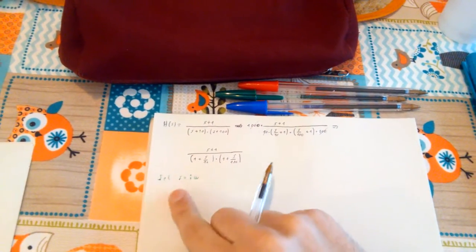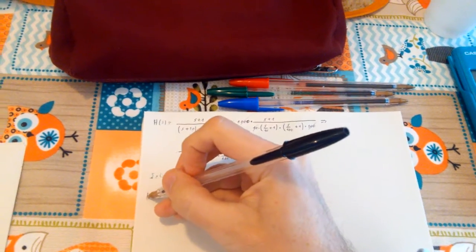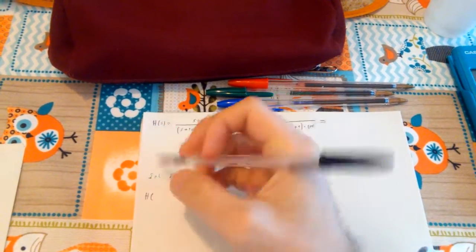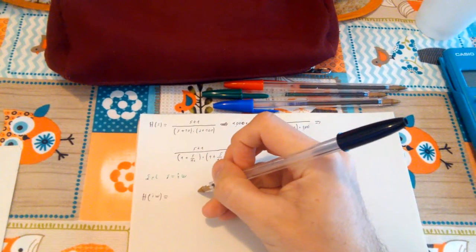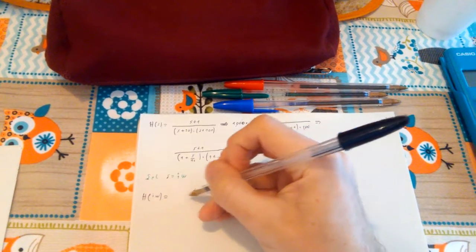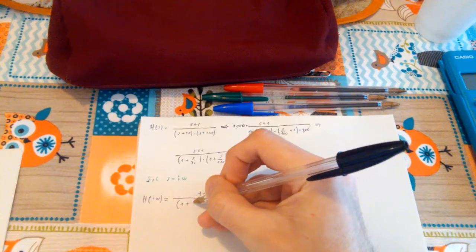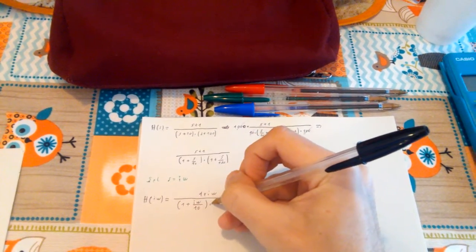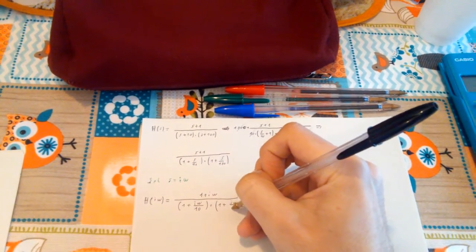Anyway, we set s equal to i omega. So what do we have? Well, in this case we're going to have H no longer in terms of s, but in terms of i omega, which is essentially 1 plus i omega over 1 plus i omega over 10 times 1 plus i omega over 100.